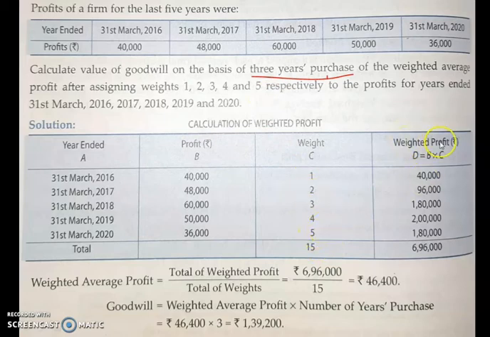Now weighted profit. How to calculate weighted profit? Here is the formula. Weighted profit is denoted by D, and to calculate that, B into C. So profit into weight. 40,000 into 1, 40,000; 48,000 into 2, 96,000; 60,000 into 3, it is 1,80,000; 50,000 into 4, it is 2 lakh; 36,000 into 5, it is 1,80,000. Now make total of weighted profit and weight. Adding these all items you will get 15. Adding the weighted profit you will get 6,96,000.